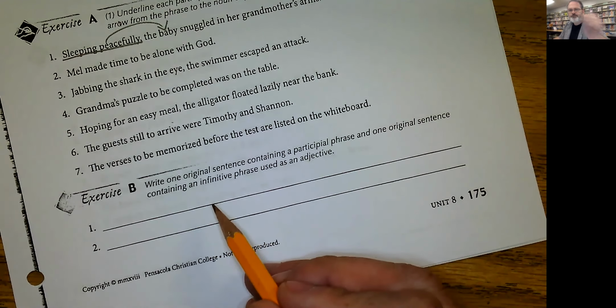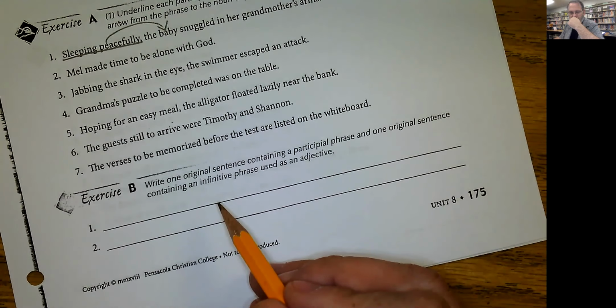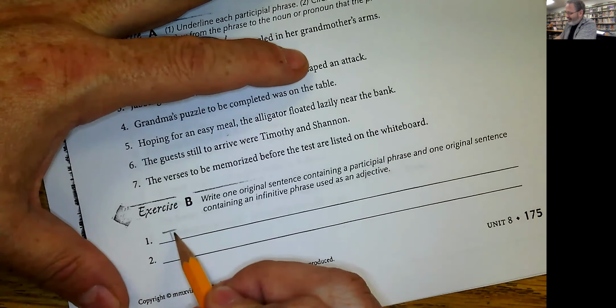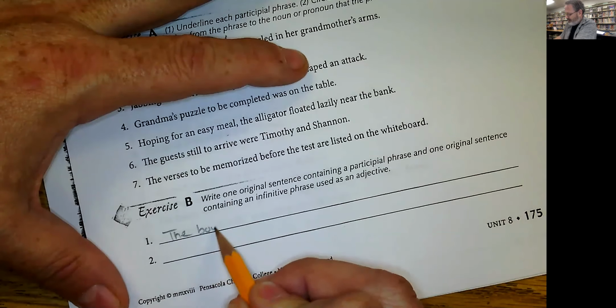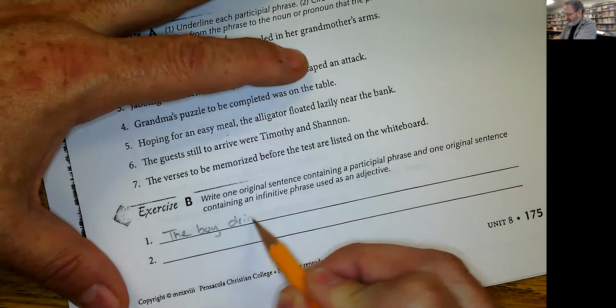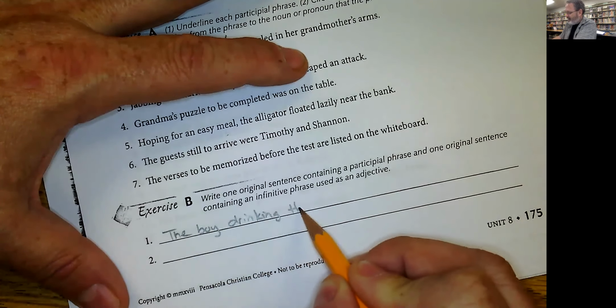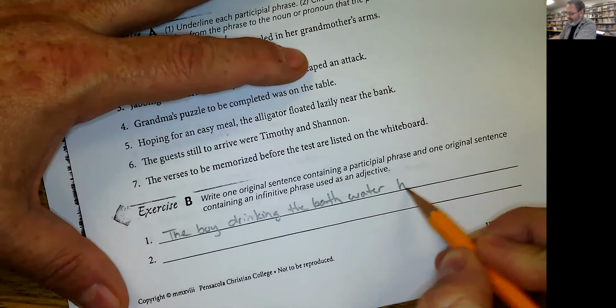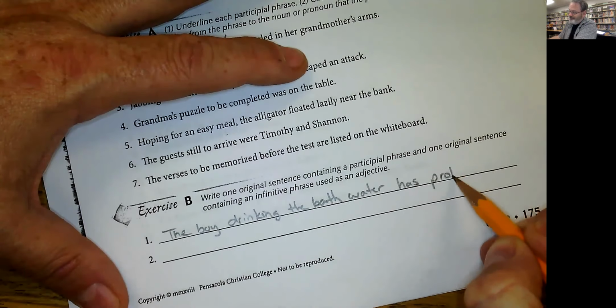Oh, drinking the bathwater. The boy drinking the bathwater has problems.